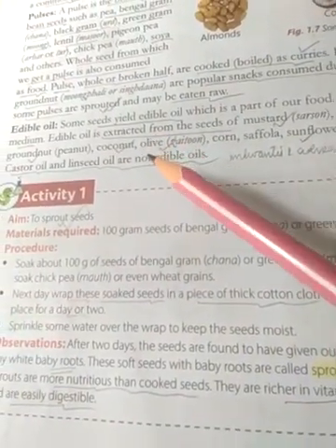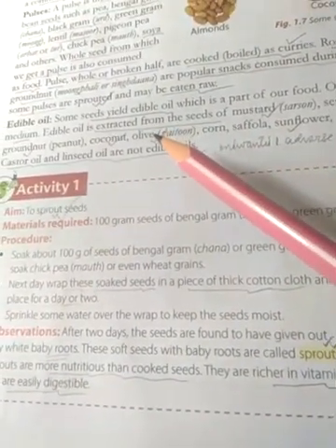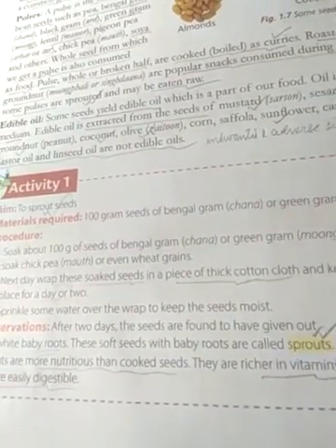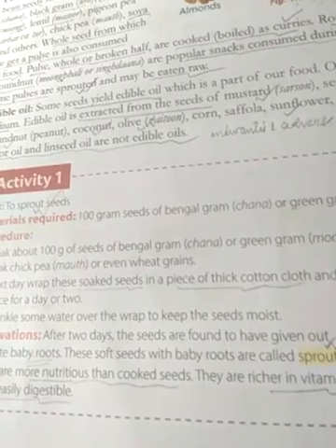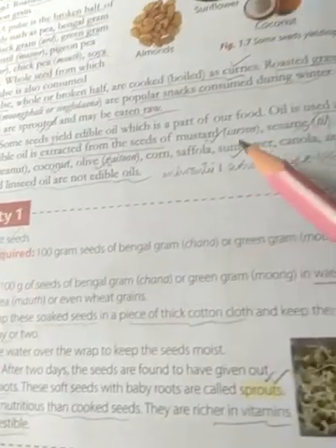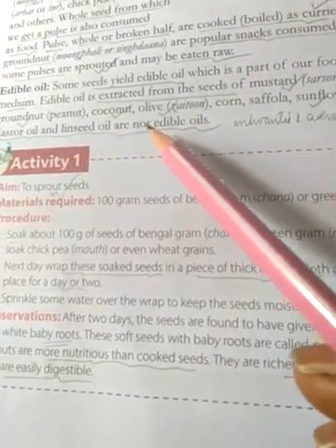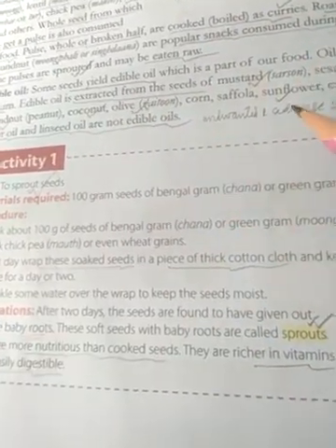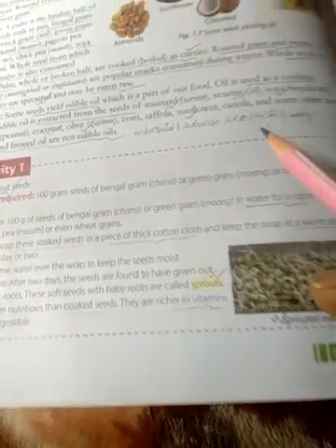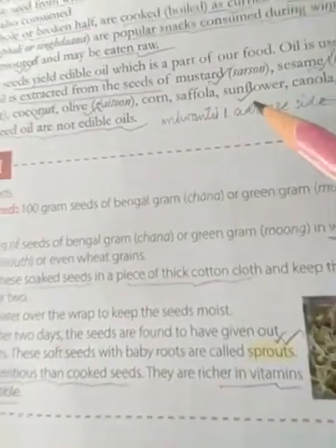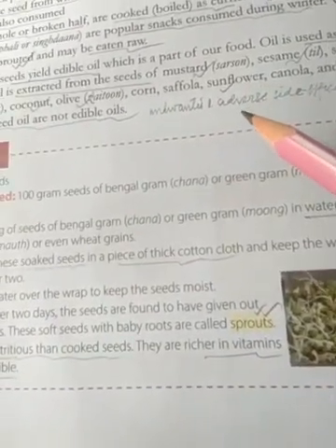That means seeds yield edible oil that is used for the purpose of cooking. What are the examples? Examples are mustard oil, sesame, soya, groundnut, coconut, olive oil, etc., sunflower oil. These are the examples of the plants from where we can get oil by extraction from their seeds.